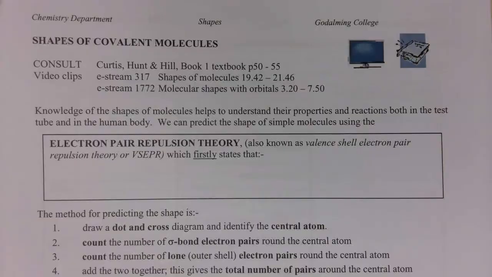Welcome back, and in this short topic we're going to be looking at shape of molecules. Shape is very important, especially within biochemistry. If you change the shape, you change the function. Quite a lot of proteins work on this idea of a lock and a key mechanism. So we can activate the protein or deactivate the protein by changing the subtle shape.